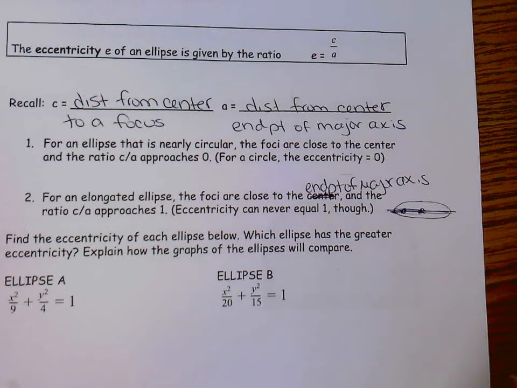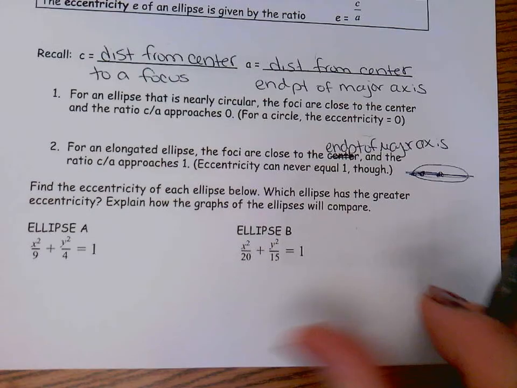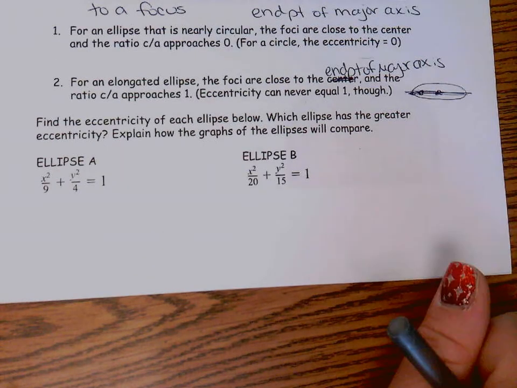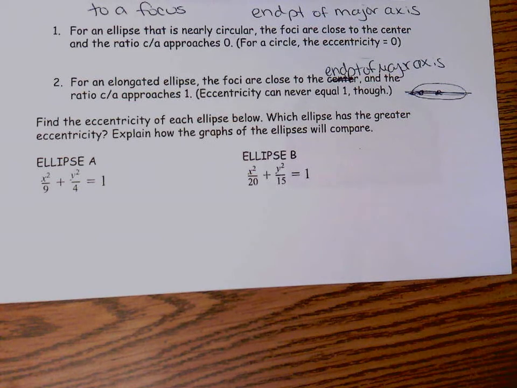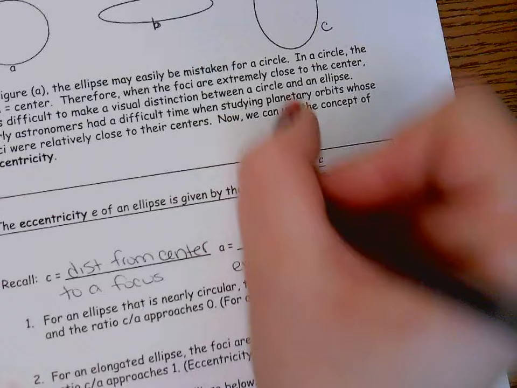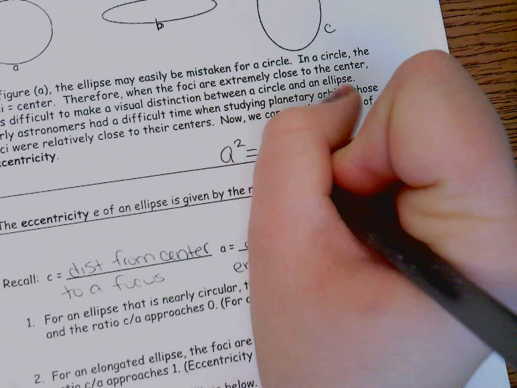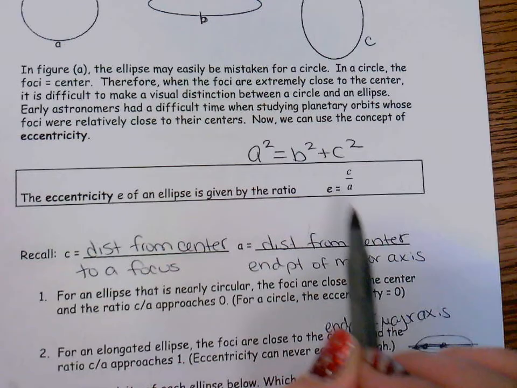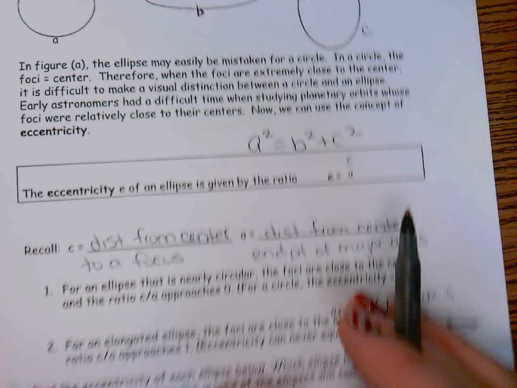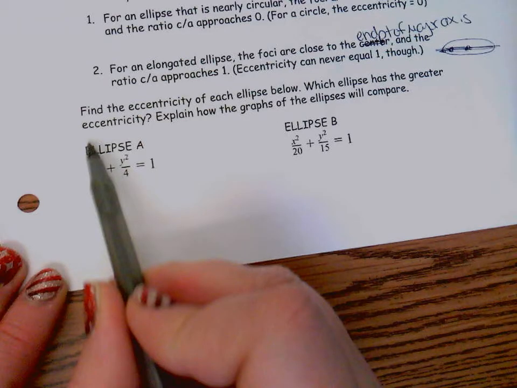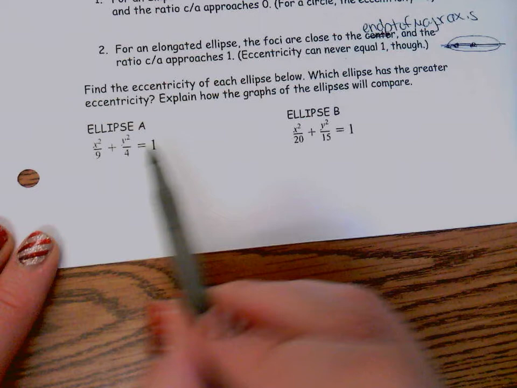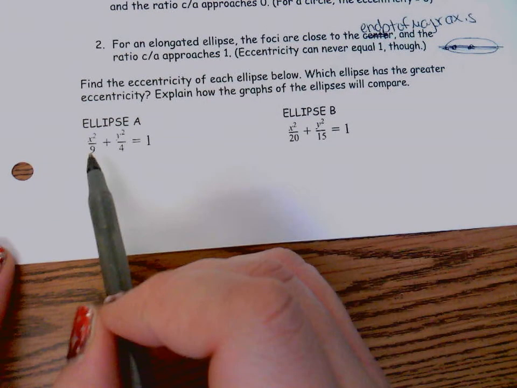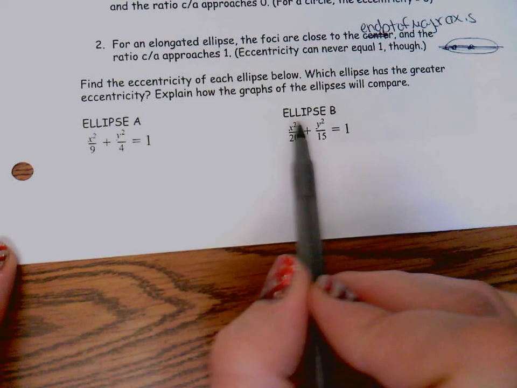So we're just going to do a couple practice problems to find eccentricity. Remember the relationship A squared equals B squared plus C squared. We're going to need that Pythagorean identity to find C. Here's my first ellipse. I want to know which of these ellipses is more eccentric so that we can compare them. So my center for both of these ellipses is at 0, 0. We don't really care where the center is. We're interested in the A value.